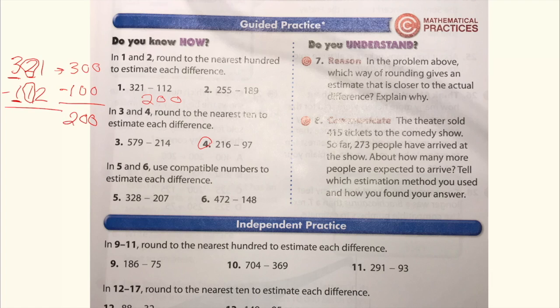Let's try number 4. Round to the nearest 10 to estimate the difference. 216 minus 97. Underline the tens place. Circle the number to the right. Look at the circled number and tell your rules. 6 is 5 and above, so the underlined number 1 stays the same. All the numbers after it turn to 0, and the numbers to the left of it stay the same.